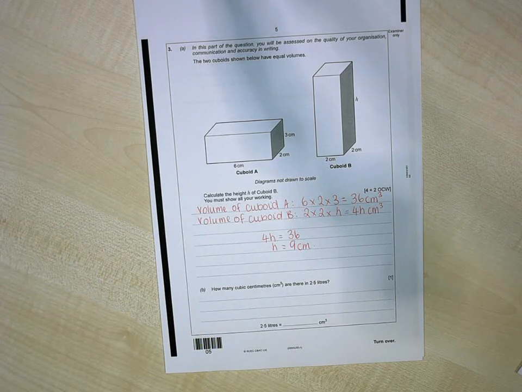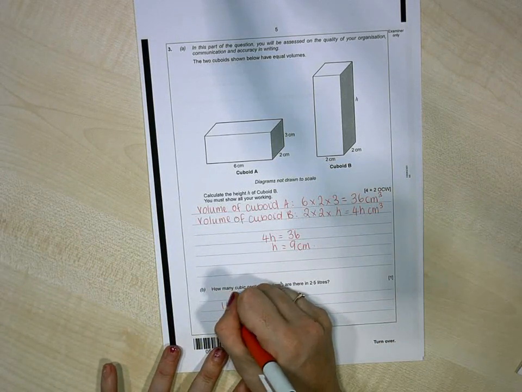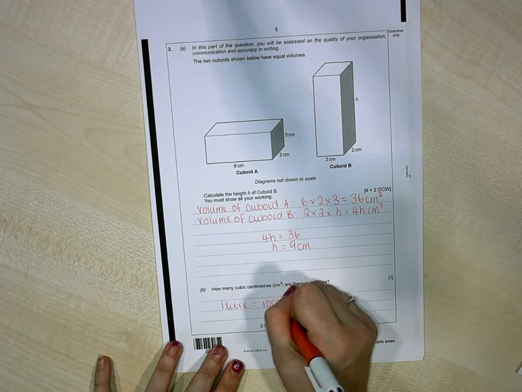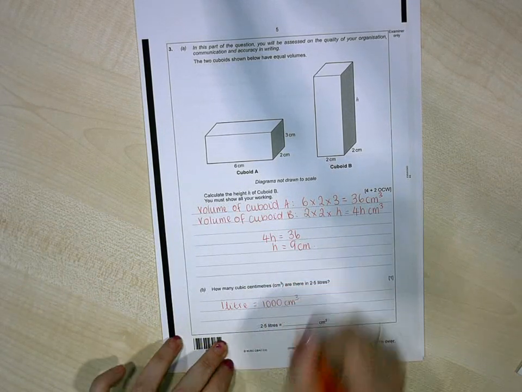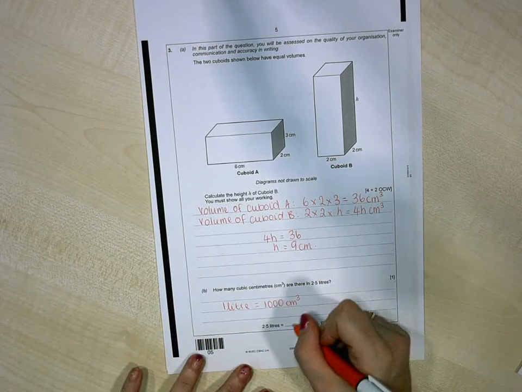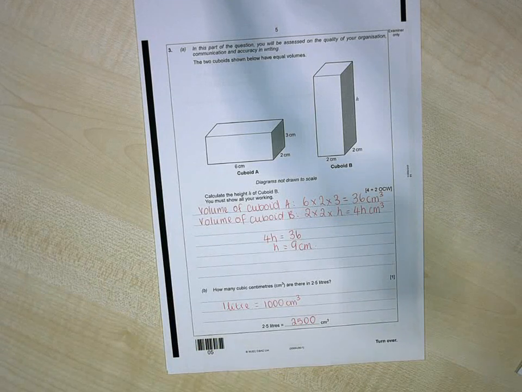Okay. Part B. How many cubic centimetres, so centimetres cubed, are there in 2.5 litres? Now, 1 litre is 1,000 centimetres cubed. So 2.5 litres is going to be 2,500 centimetres cubed.